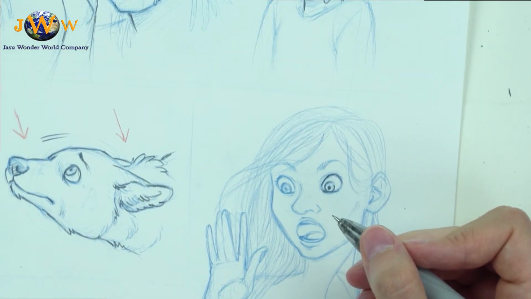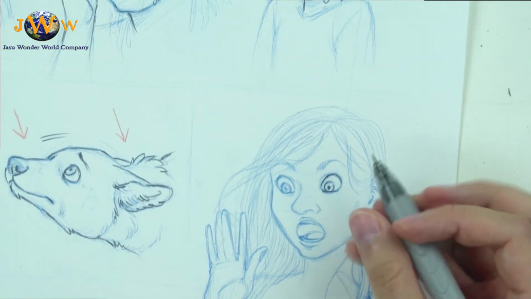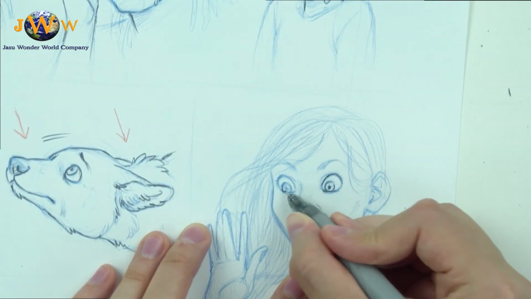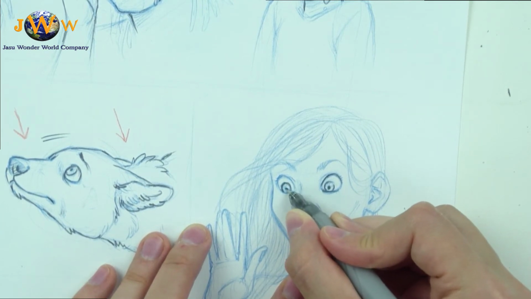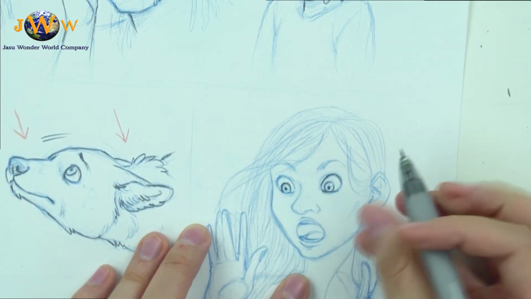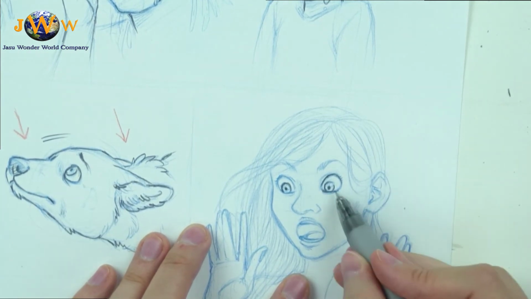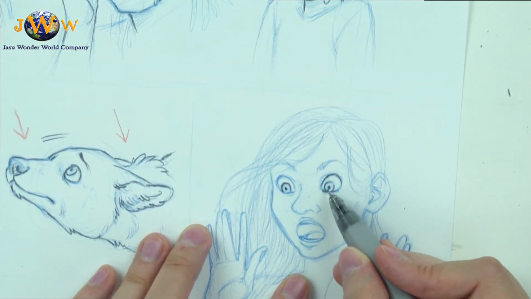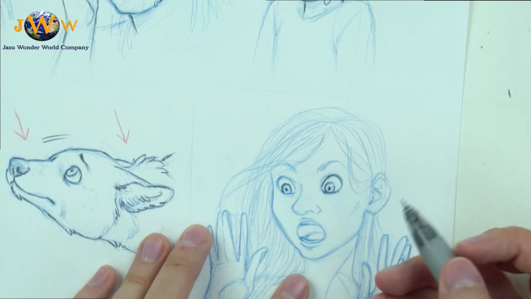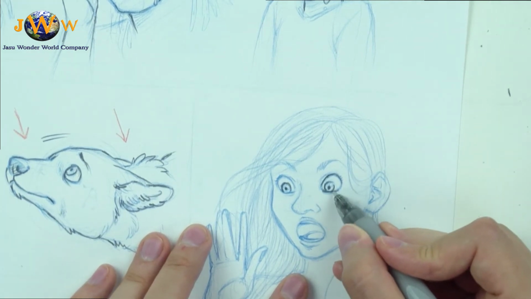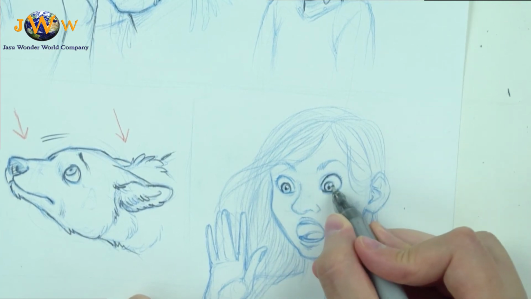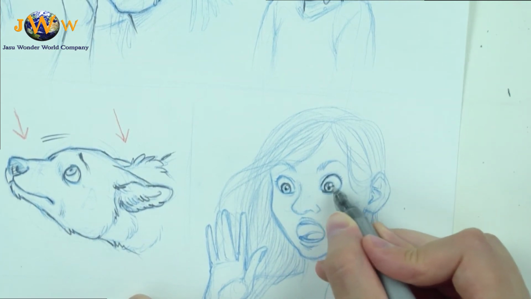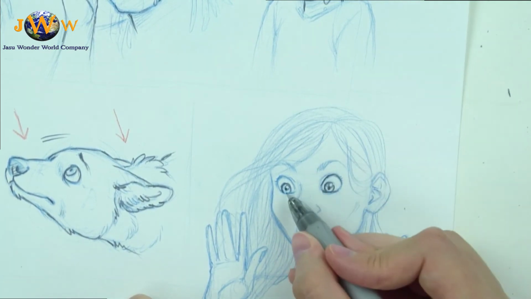Only the black area of the eye can change size. But when it comes to drawing, like I said, you can break the rules. Or is it that the black area is the pupil and the other one is something else? I don't know. Anyway, you can make the whole eye smaller to get a better surprise effect.